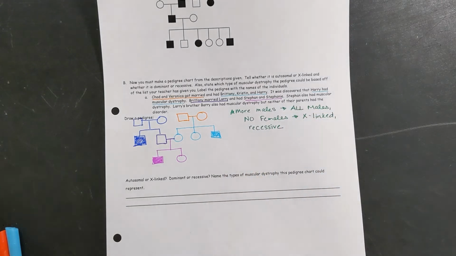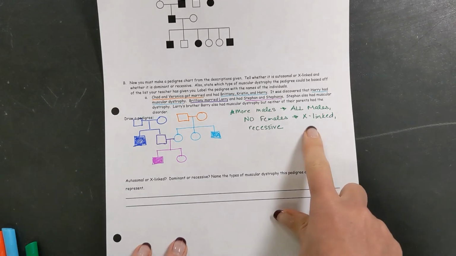Okay, so remember, X-linked recessive if it's all males that have the disorder. X-linked dominant if it's all females, and then if it's evenly distributed, it's going to be autosomal, and then you can figure out based on if it skips generations, recessive versus dominant. So we're going to be X-linked recessive.